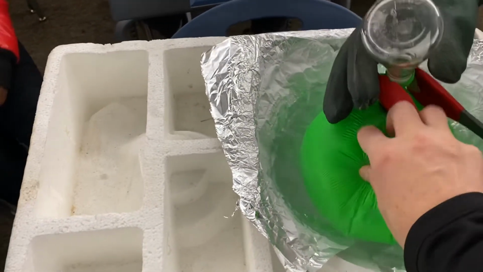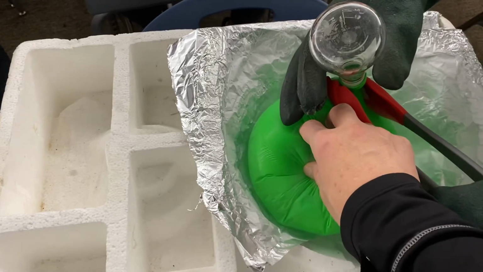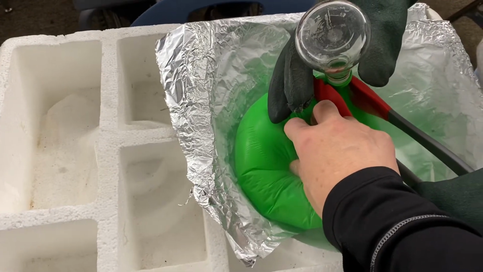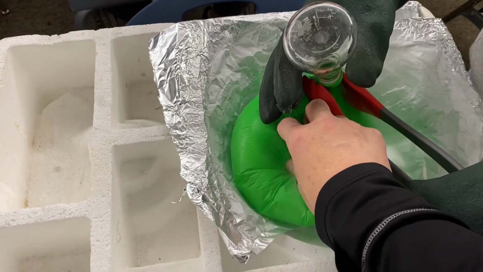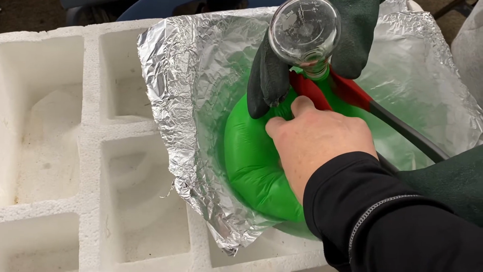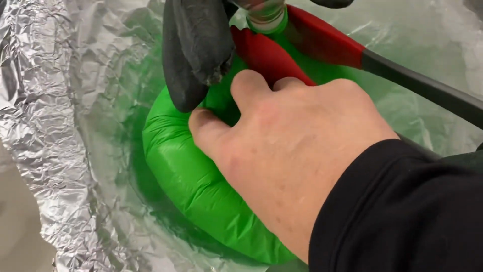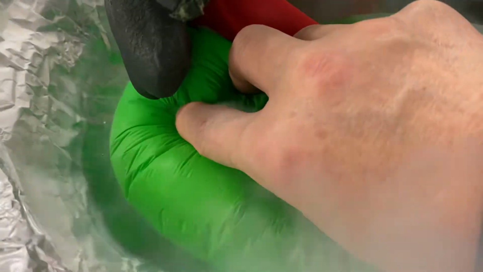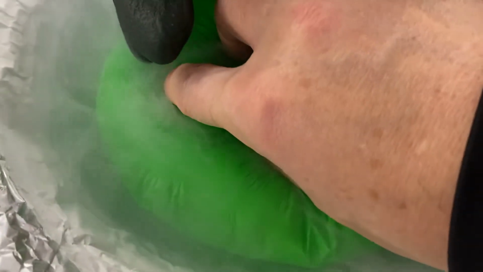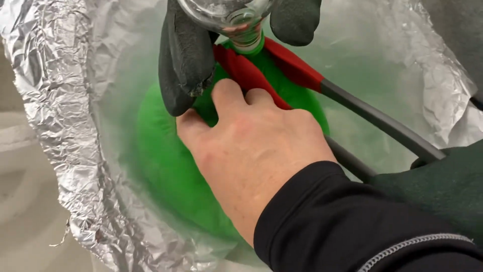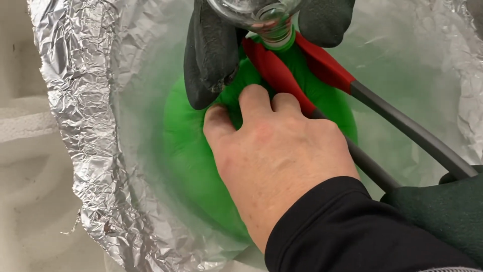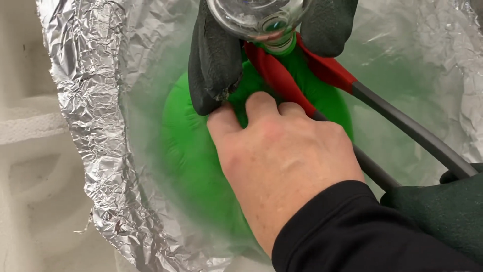So keep pressure on it there. Want it to get really flat. You can see the liquid nitrogen on the side. And you see that balloon, almost all the carbon dioxide molecules in that balloon have condensed.